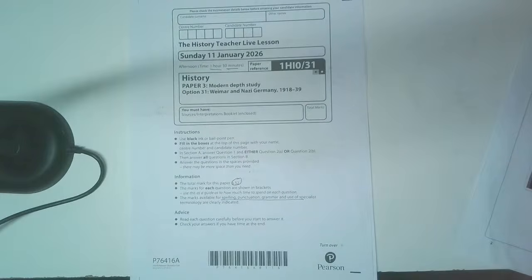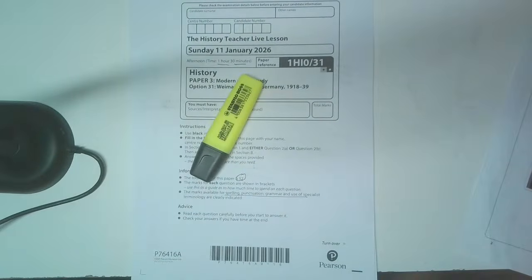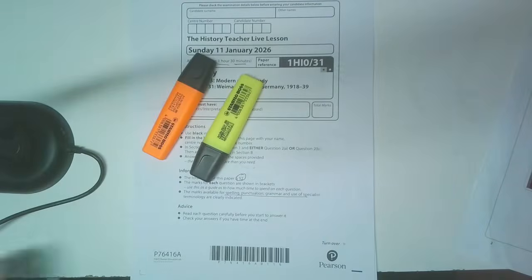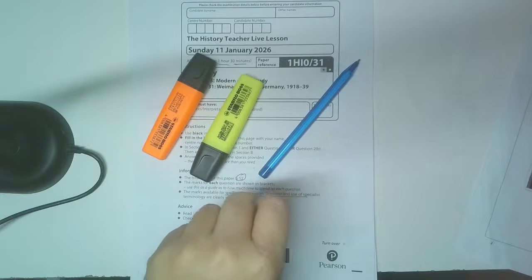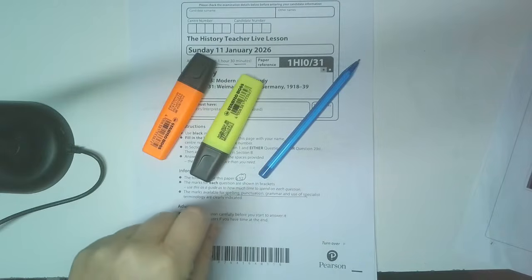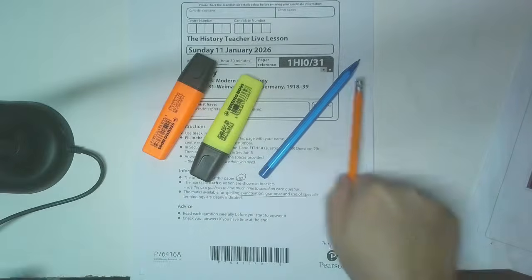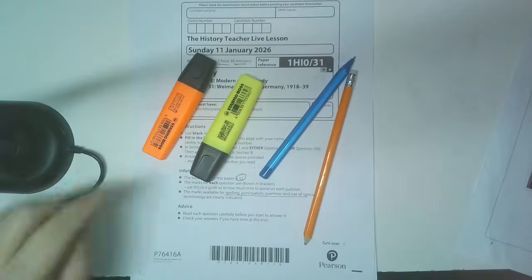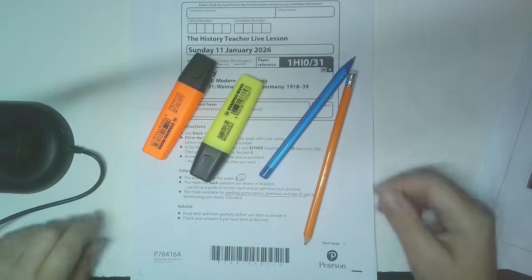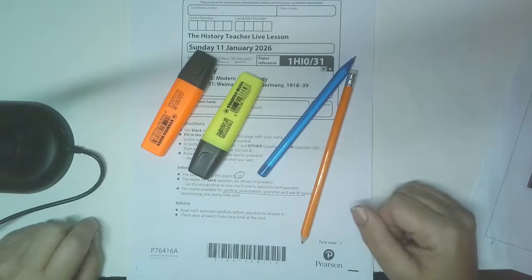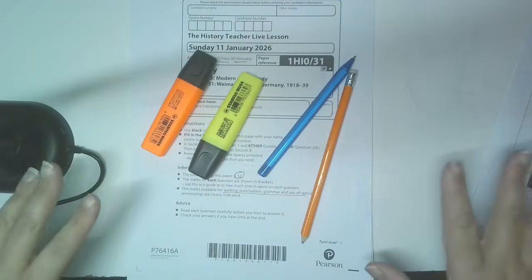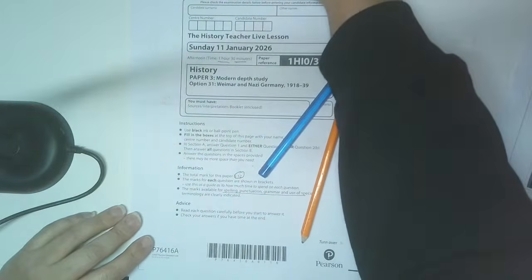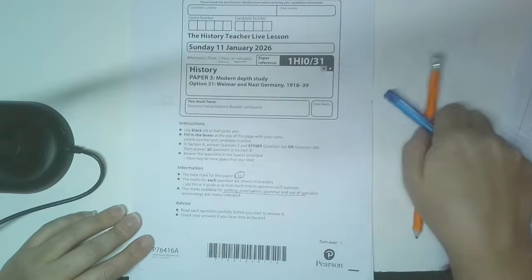So you are going to need for this live 2 highlighters, and you are also going to need 2 pens. I'm going to have a pencil as well. So a pen and a pencil and 2 highlighters. You're going to need those because we are going to be working with sources and interpretations today. The only reason I say 2 highlighters is just because 1 runs out. We don't want to waste time in the exam, putting our hands up and waiting for an examiner to come and help us.